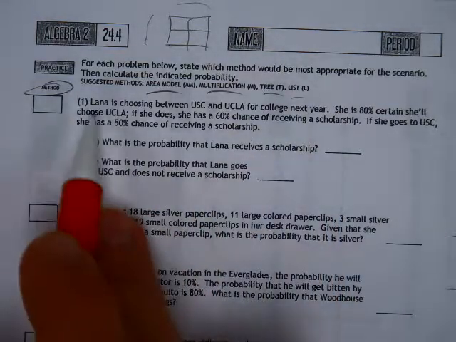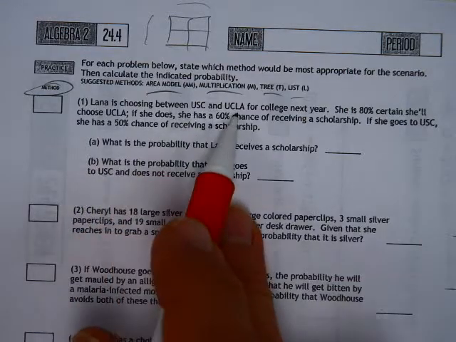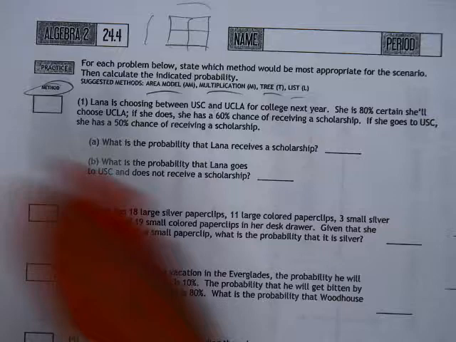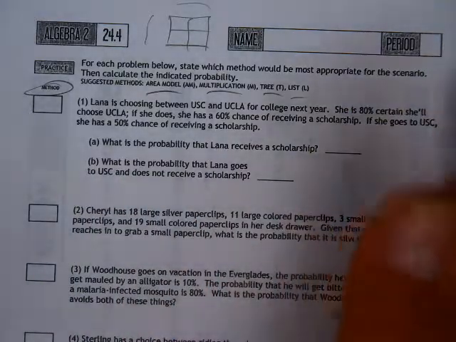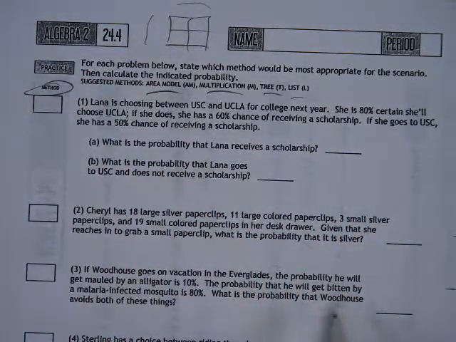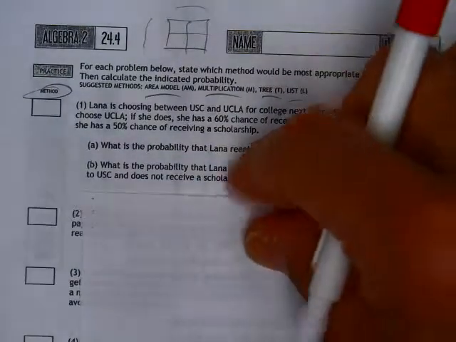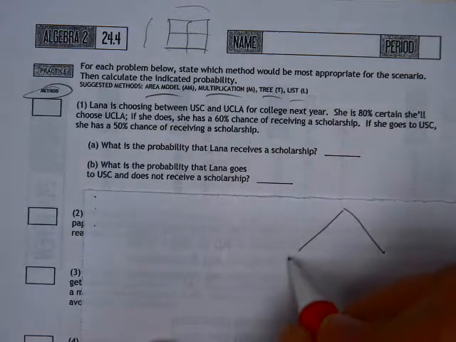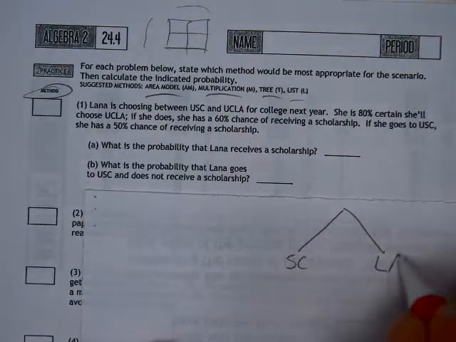So when you read this, Lana is choosing between USC and UCLA. She's not given the option to take classes at both. She's either going UCLA or USC. She's making a choice. That means it's going to fall into the category of a tree diagram. So we'll set up the tree, and the tree is going to start out by just saying, okay, we've got one option or the other, SC or LA.